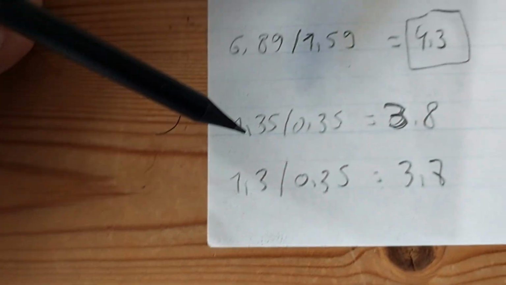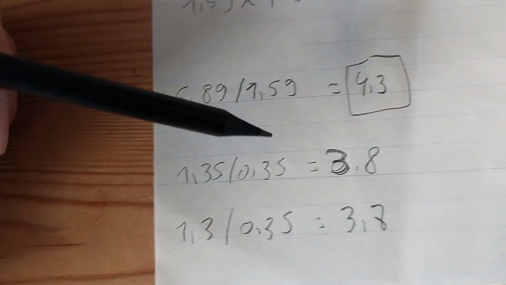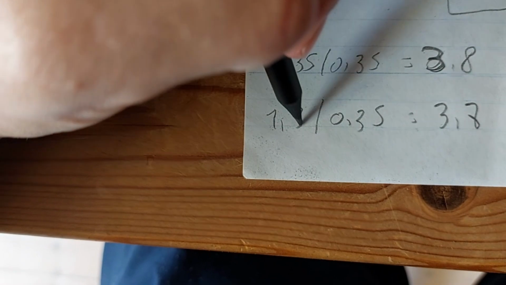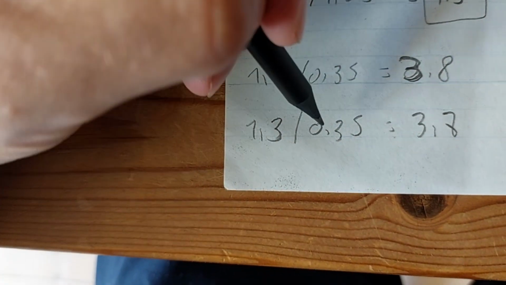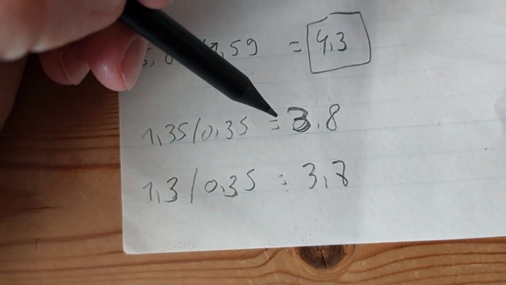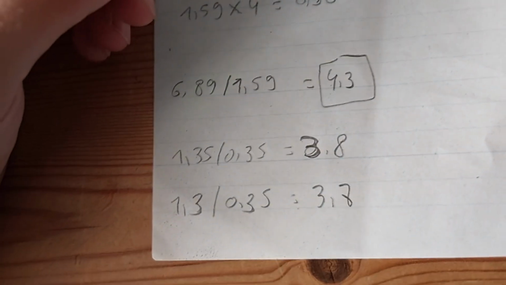If we take 1.35 divided by 0.35, we have 3.8. If it is still 1.3, then 1.3 divided by 0.35 gives 3.7. So 3.8, 3.7, 4.3, all these numbers are hovering around the number 4.